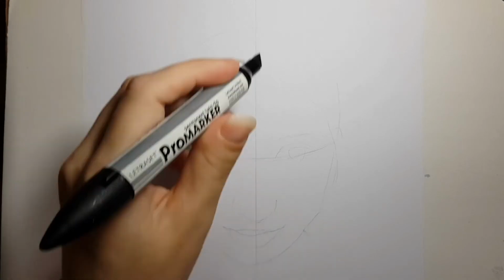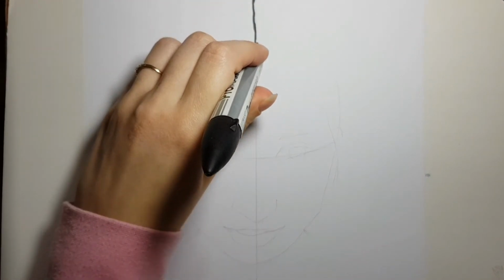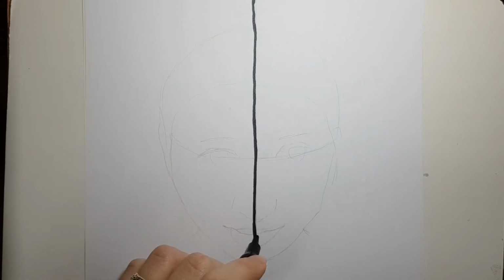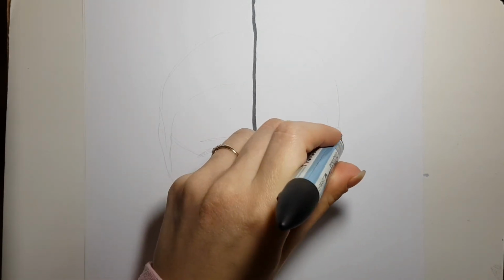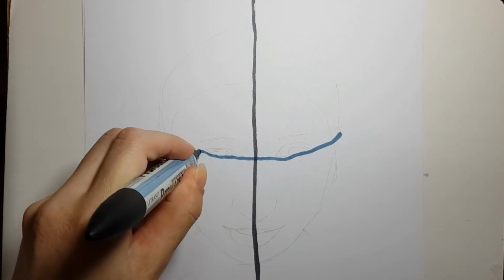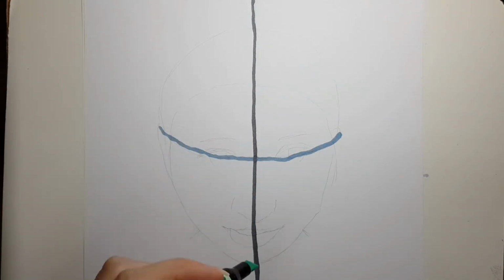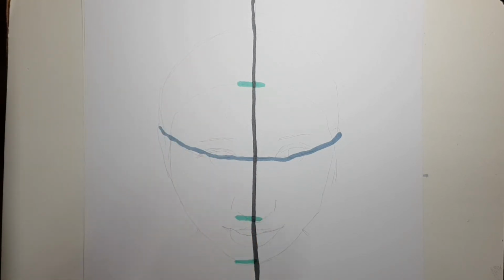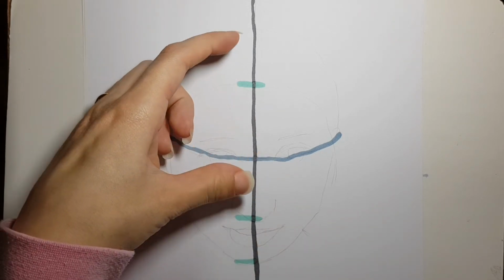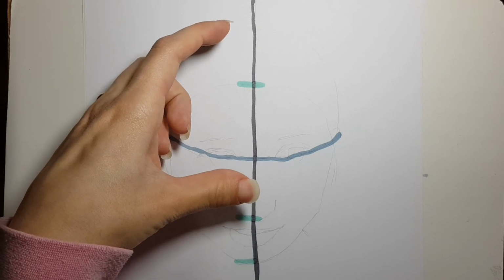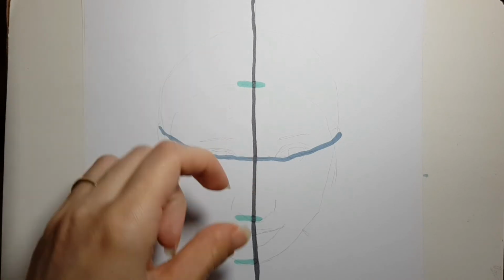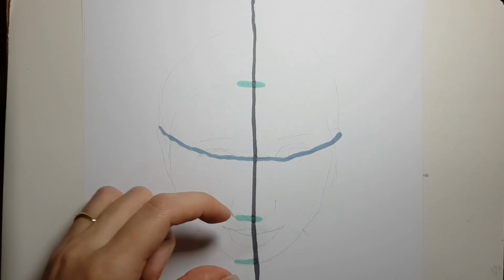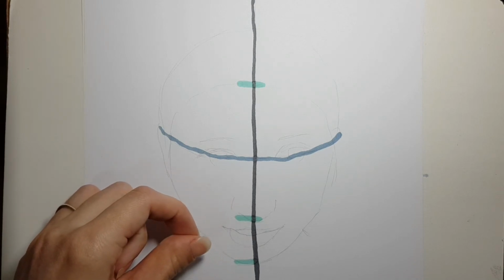Bird's eye view. Our middle line is straight, but the line for the eyes became a curve. The distances between the different elements of the face change. Our thirds are no longer identical in length. We see more of the hair and the forehead. The nose becomes longer, and the distance from the nose to the chin becomes shorter.